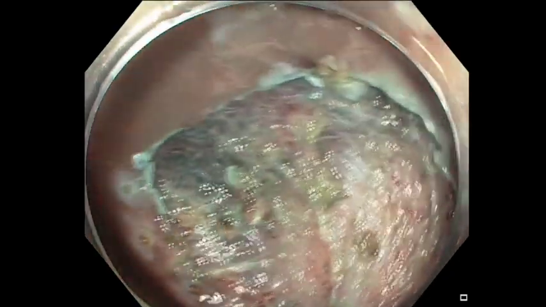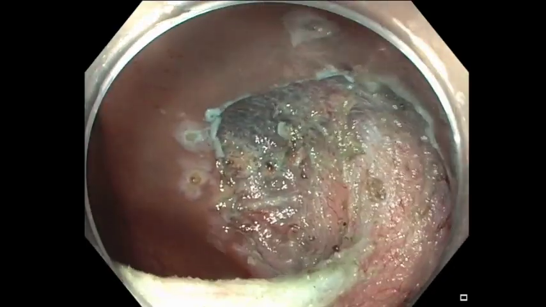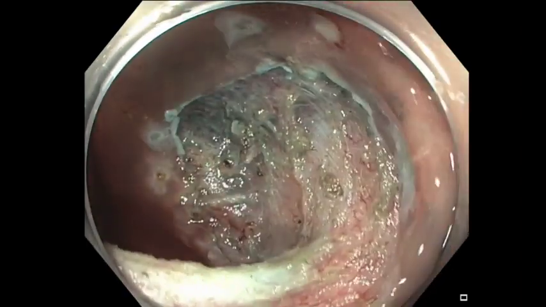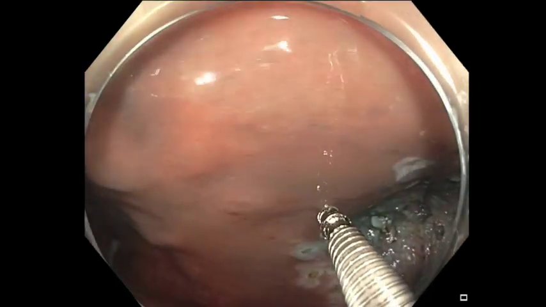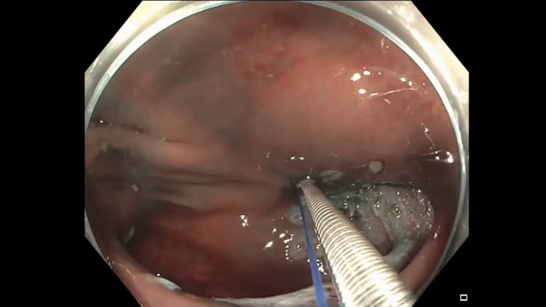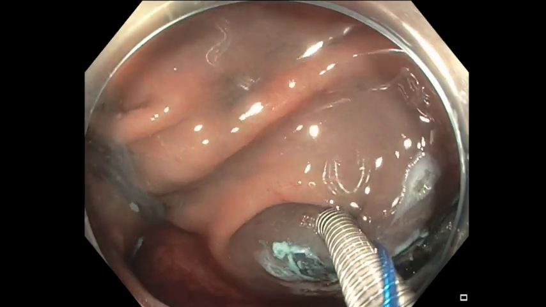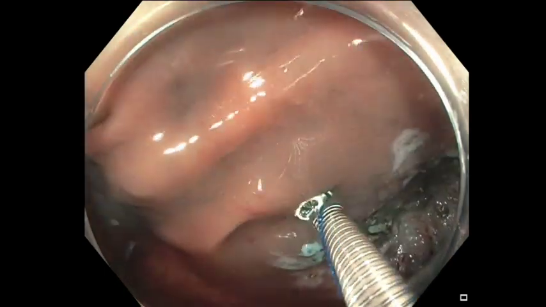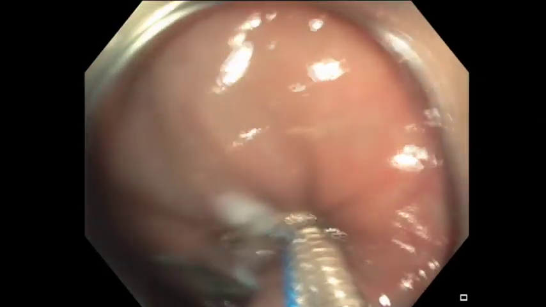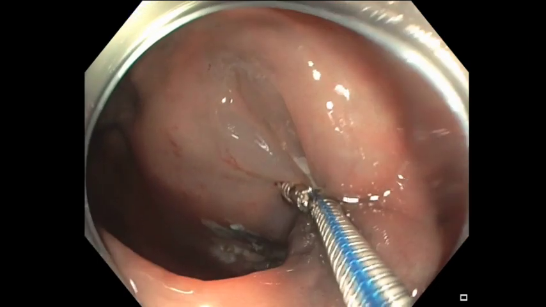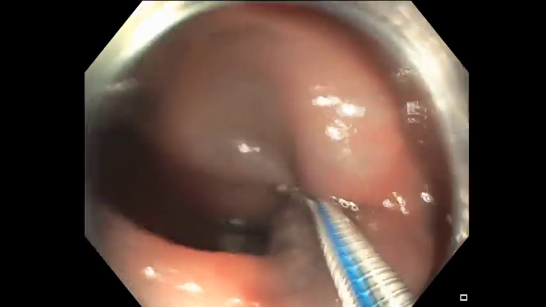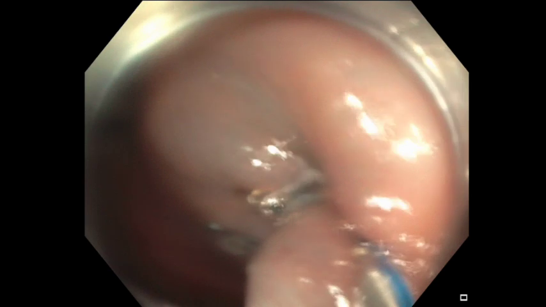And then we reenter, and you see, inspect the lesion, look for any muscle injury. We don't see any muscle injury here, although this lesion is in a fold. Close versus no close. Since there's no muscle injury, you might leave this lesion without closure. However, for larger areas, I prefer closure for delayed bleeding, particularly if the patient is taking anticoagulation.